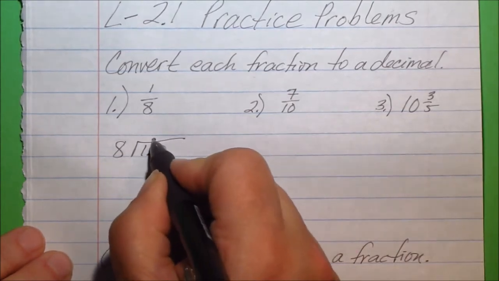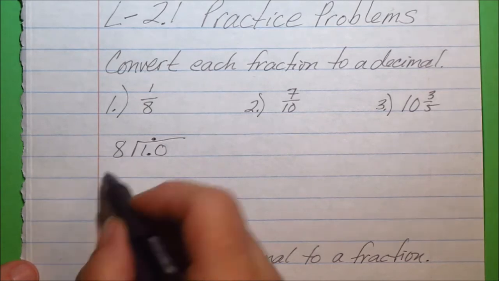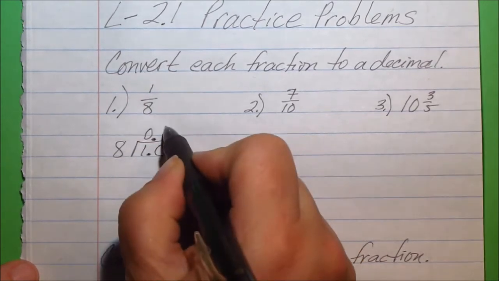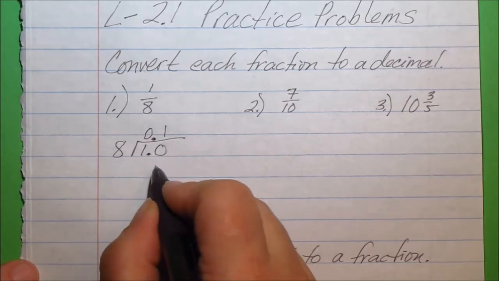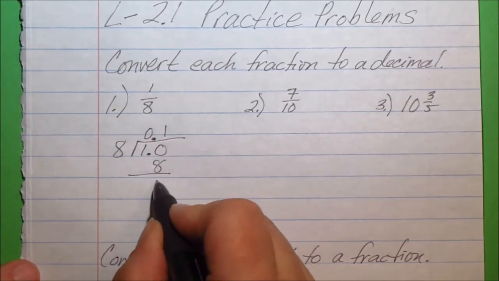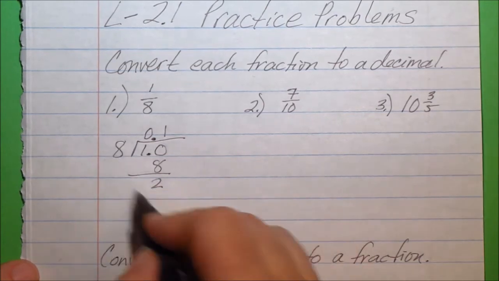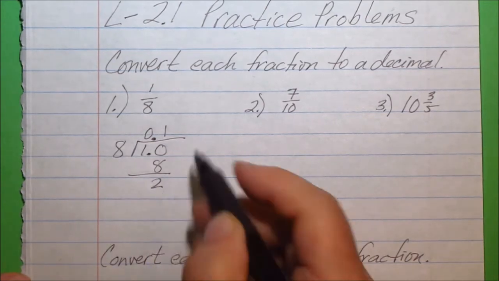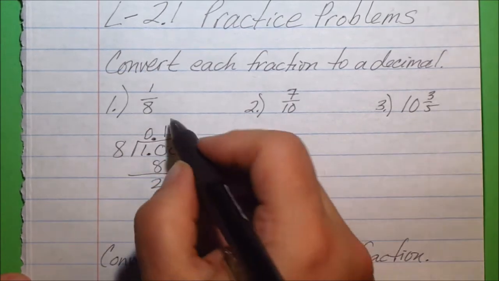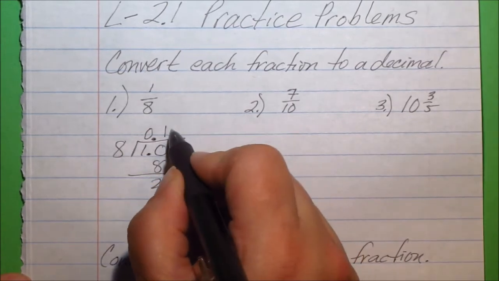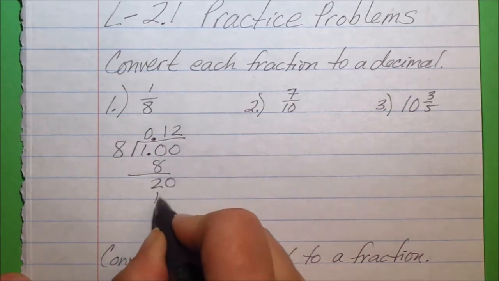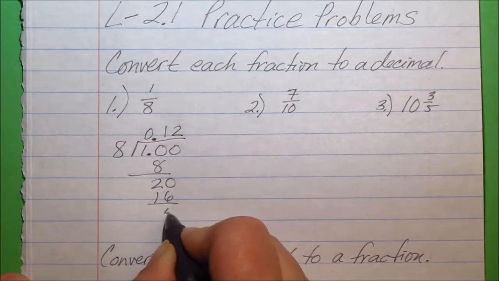I'm going to put my decimal straight up into the problem here. 8 does not go into 1. I'm going to put that 0 there, but 8 does go into 10 one time. 1 times 8 is 8. 10 subtract 8 is 2. I still don't have 0 here, so I'm going to add another 0 and bring it down. 8 goes into 20 2 times. 2 times 8 is 16. Subtract and I have 4.